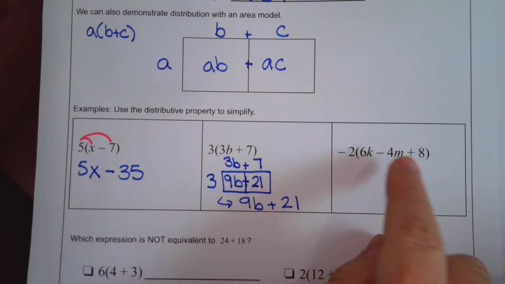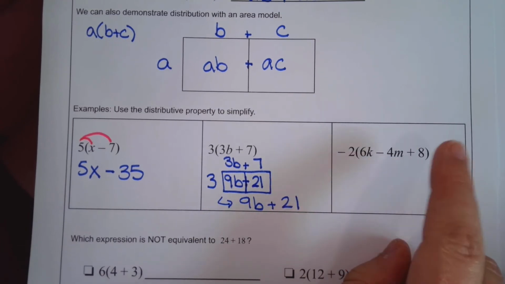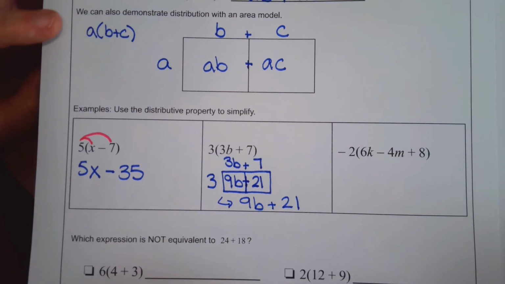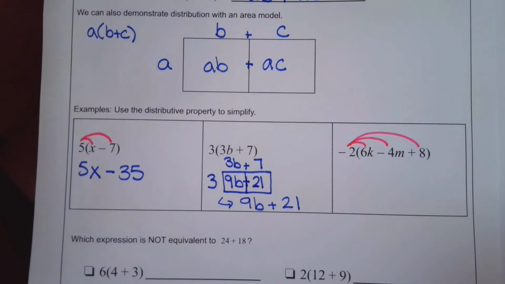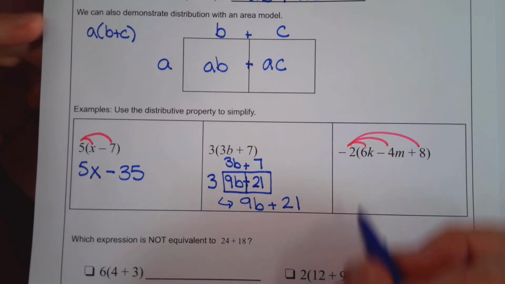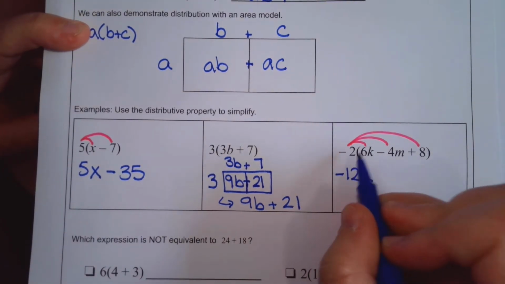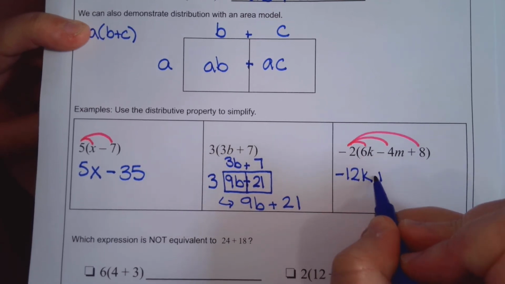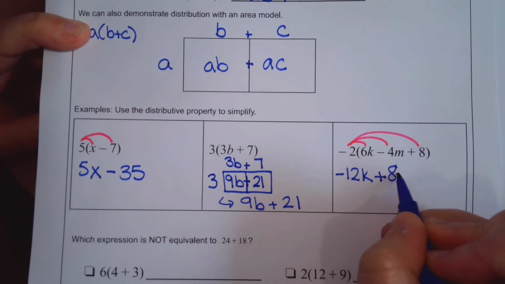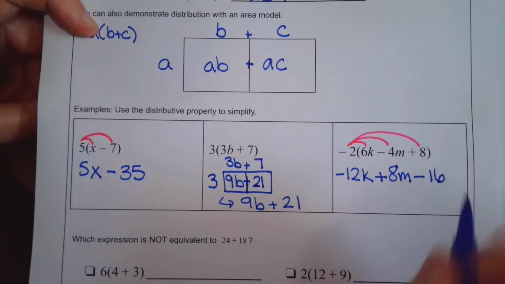All right, this final one, you can see that there's 3 things inside the parentheses here, but it's okay. Nothing changes. We're going to distribute this negative 2 3 times now instead of just 2 times. So everything gets multiplied by negative 2. So negative 2 times 6k is negative 12k. Negative 2 times minus 4m. Well, remember, a negative times a negative is a positive. So we have positive 8m. And then negative 2 times 8 is minus 16.